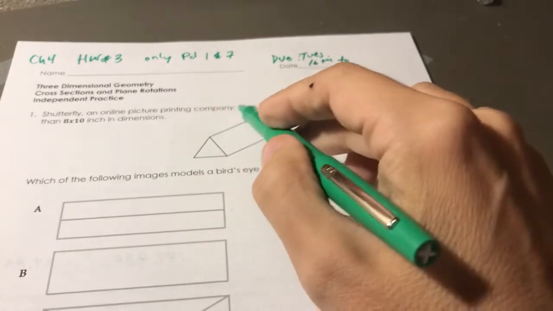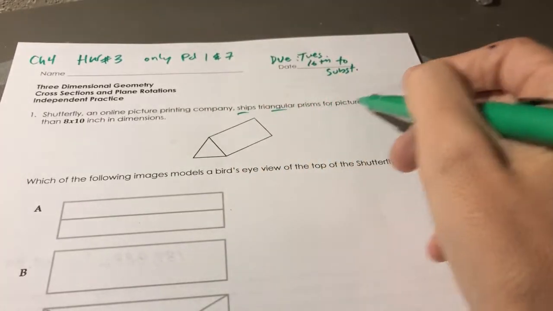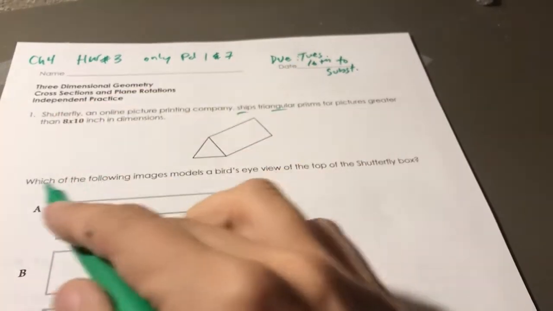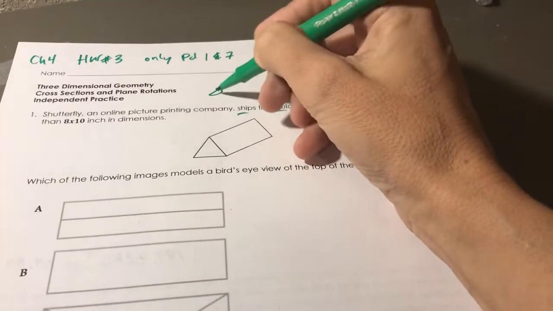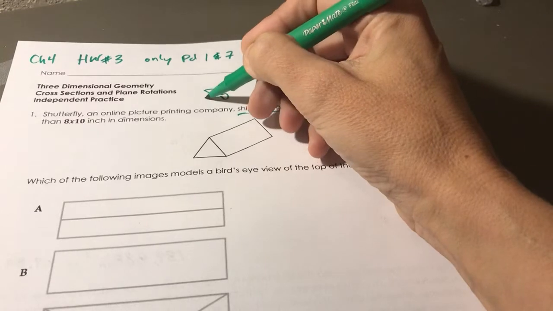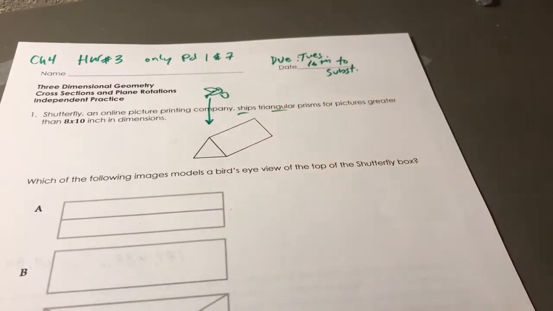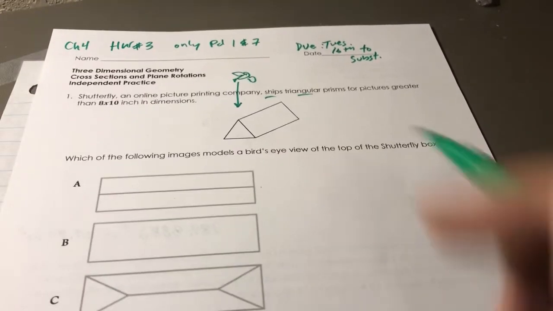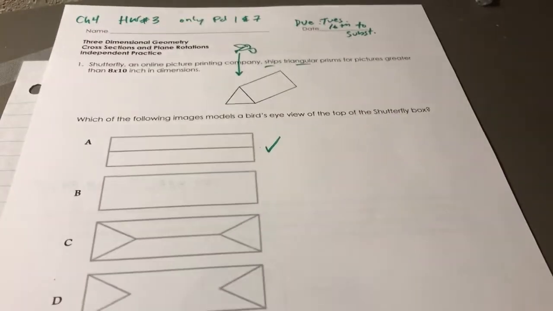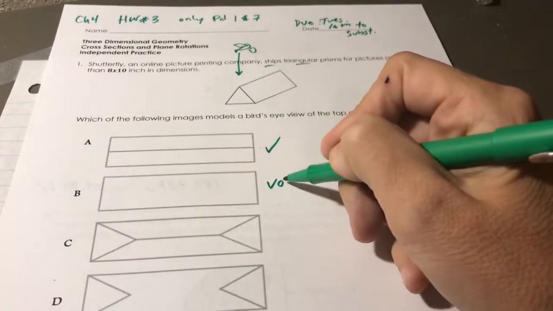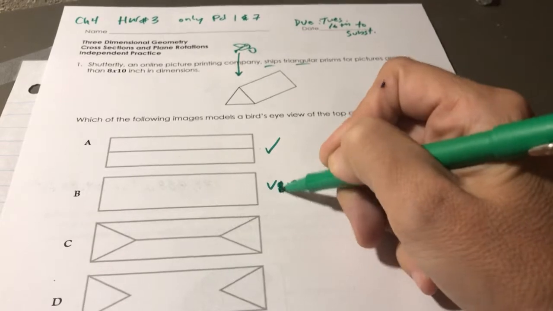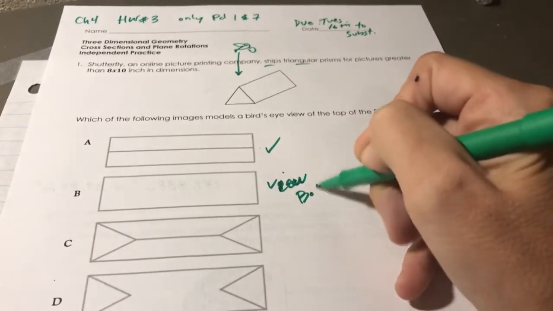It says, Shutterfly is an online picture printing company and they ship triangular prisms. Which of the following would be a bird's eye view? So you have to imagine that there would be a bird up here in the air, and the bird would look down from the very top. And so that has to be this. This would be the view from the bottom. So I'm going to select A.